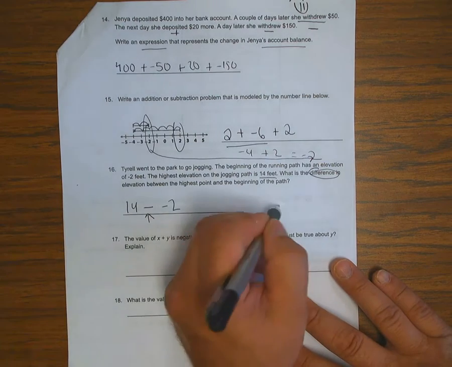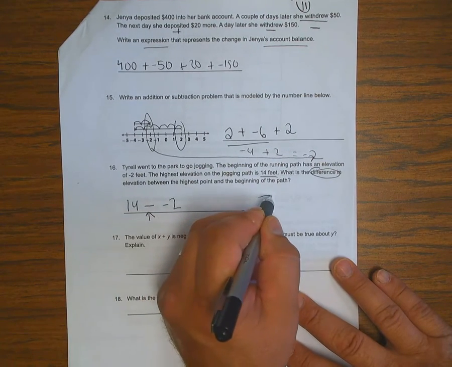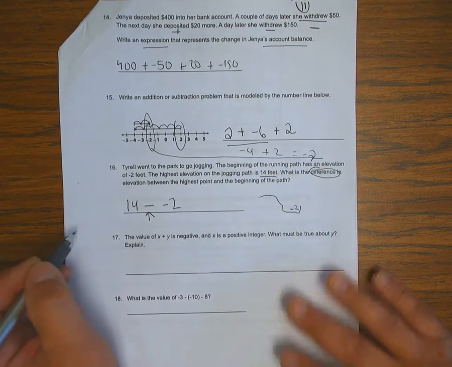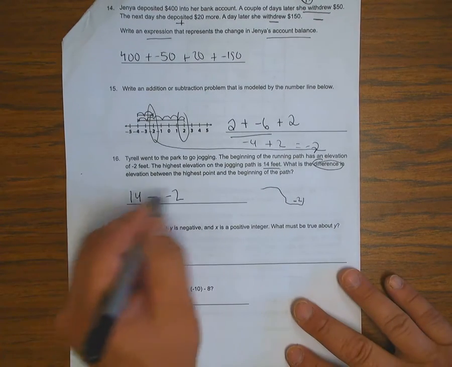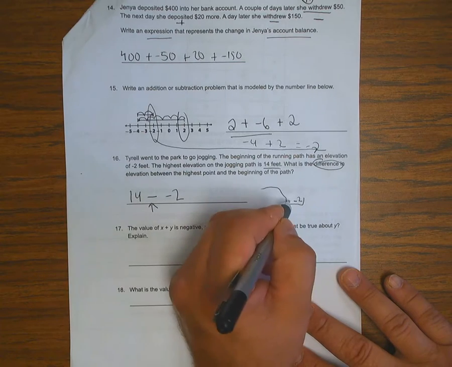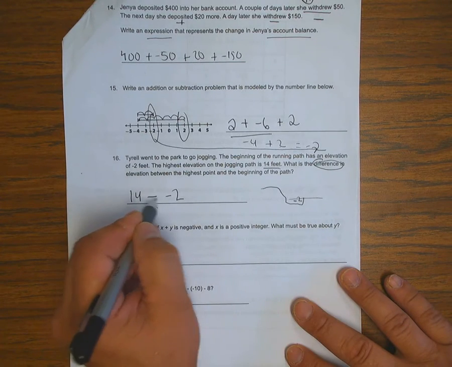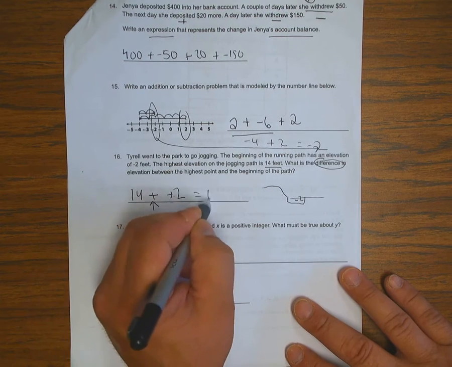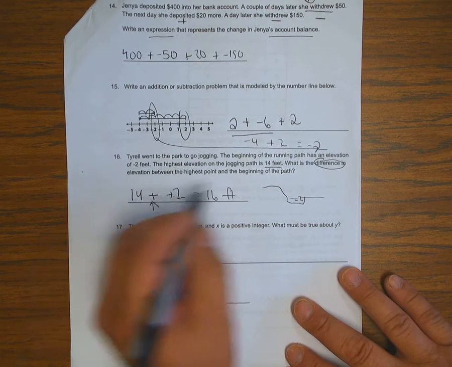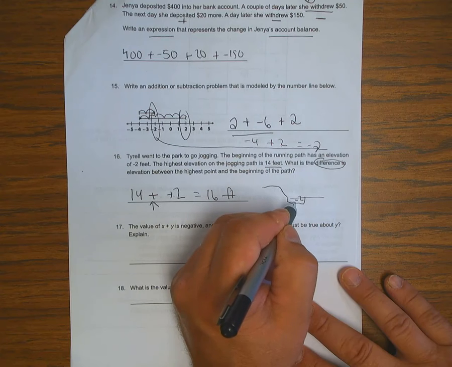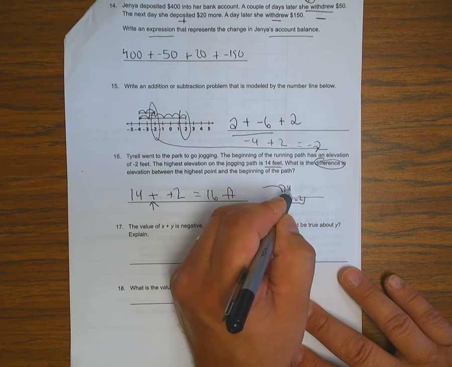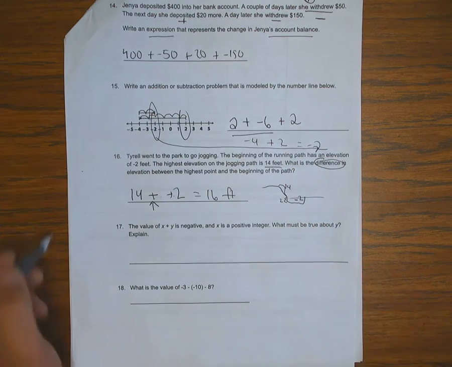So here's the 14 up here, but then negative 2 is down below. So when I subtract them, here's the path. 14 minus a minus 2. Remember, we add the opposite. 16 feet. So what that means is this is 2 feet here. This is 14 up here. They are 16 feet apart.